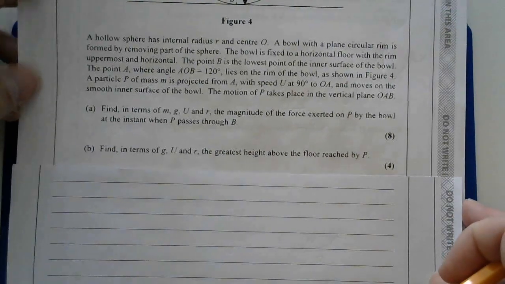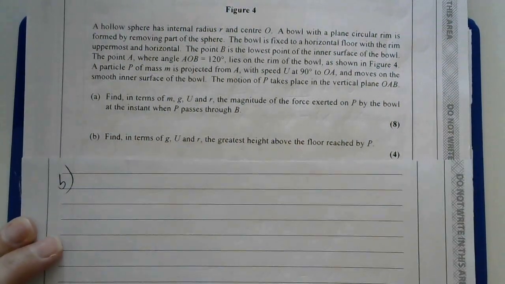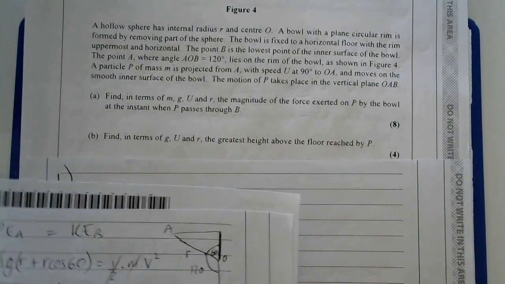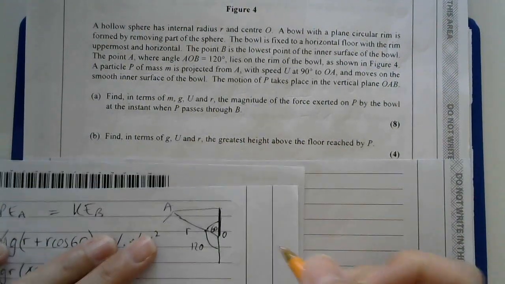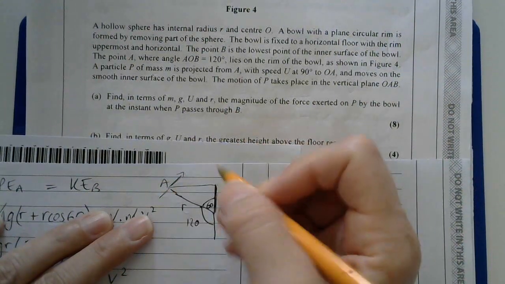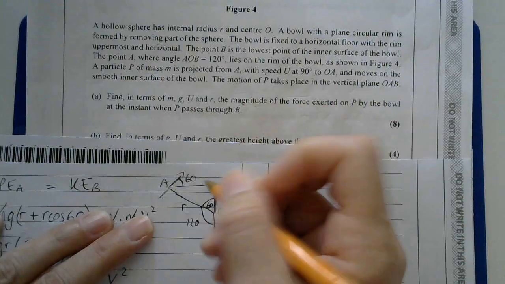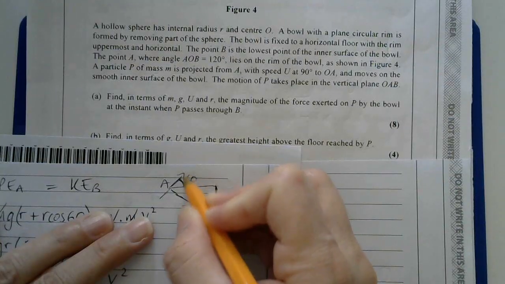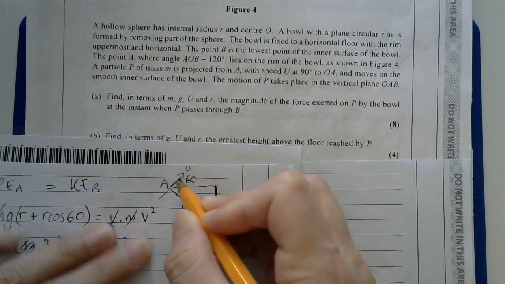Okay, so looking at this part then. As it leaves the sphere, okay, I had this diagram before. So before it was projected from A in this direction, so now it's going to be moving essentially in this direction. And I can see that's 60, that's not 60, that's 60. And the vertical velocity will be u sin 60.